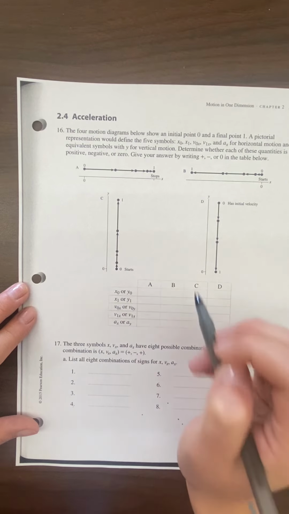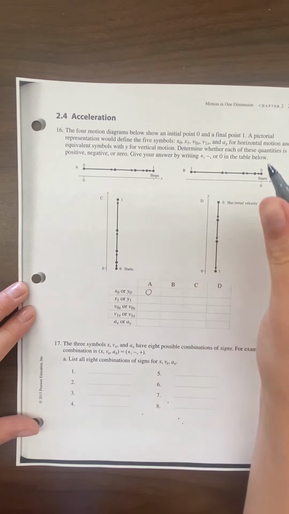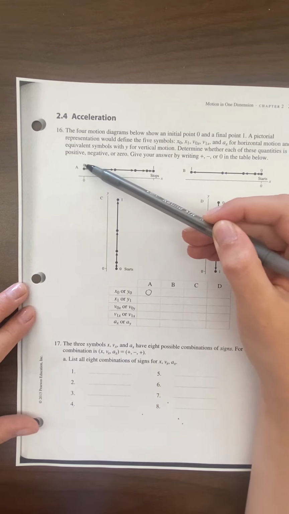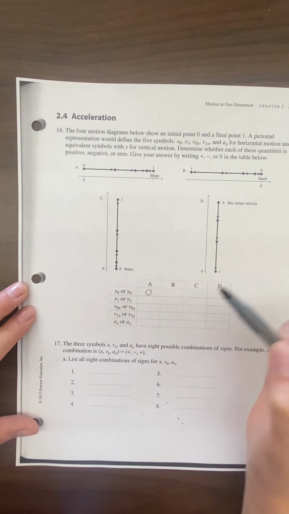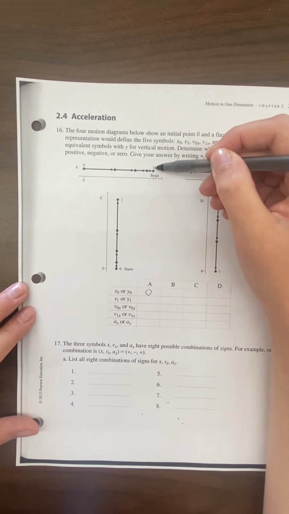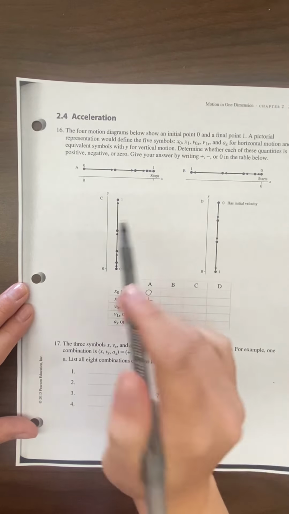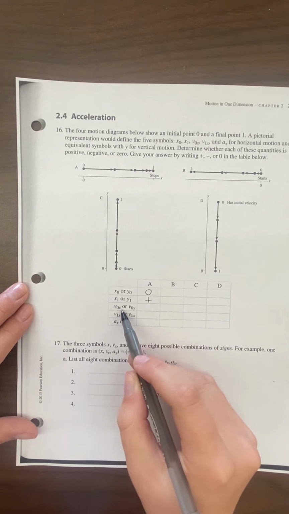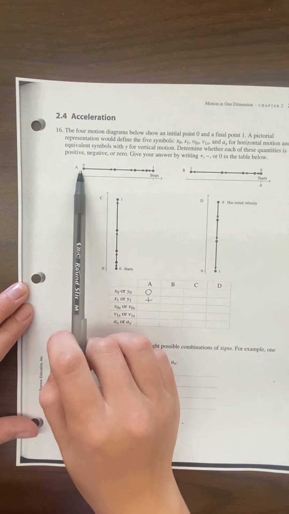Okay, so our initial position is 0, so we're going to put a 0 in the box. We know that because we see that the first particle on our diagram is labeled 0 at x equals 0. Okay, at the point labeled 1, we see that our object is at a positive position. It's moved to the right, so along a number line, numbers to the right of 0 are positive. Okay, and then its velocity at time equals 0 is going to be positive.